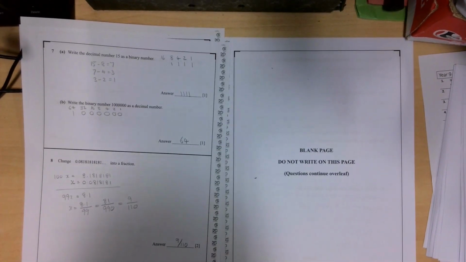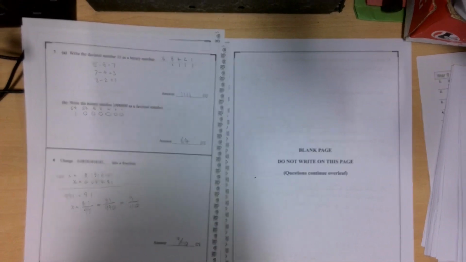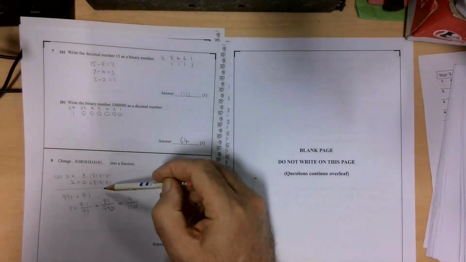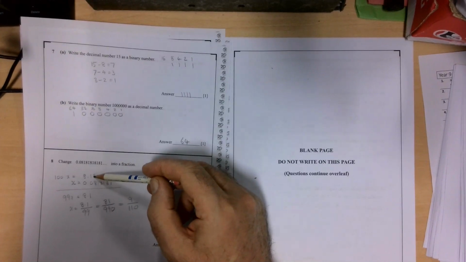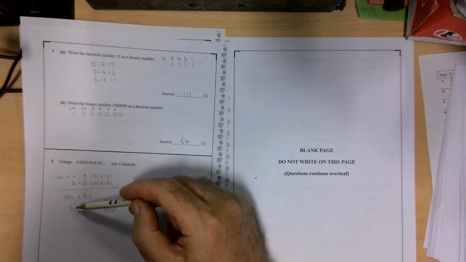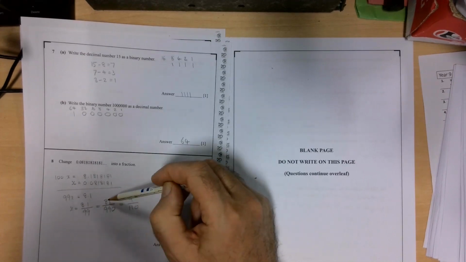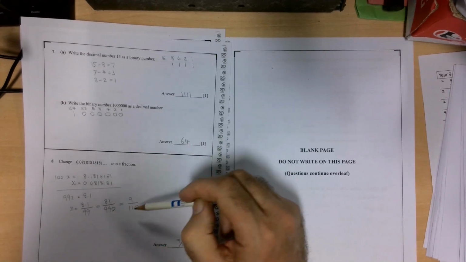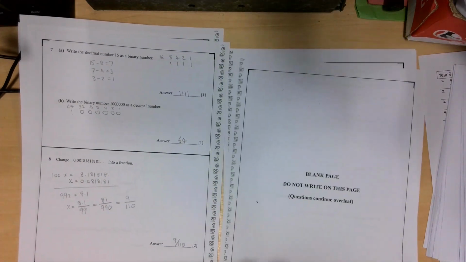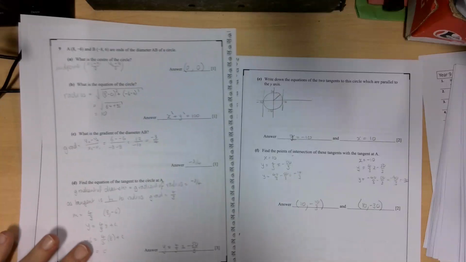Write that number as a fraction. Okay, so first thing is we've got two numbers repeating, 8 and 1, so we're going to multiply it by 10 to the power 2, 100. So multiplying that by 100 gives me this. Subtracting, all of these cancel out up to here, so it leaves me 99x is equal to 8.1. So x is equal to 81 over 990. Both those divide by 9, so 9 over 110. Is it simplified?